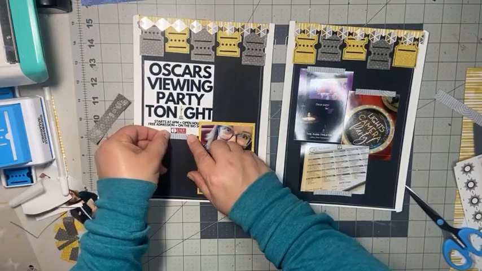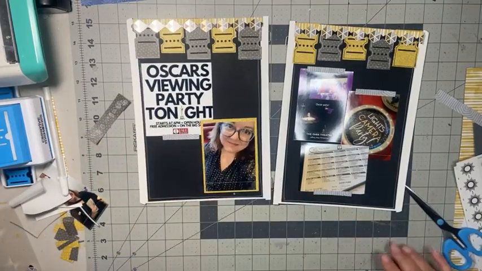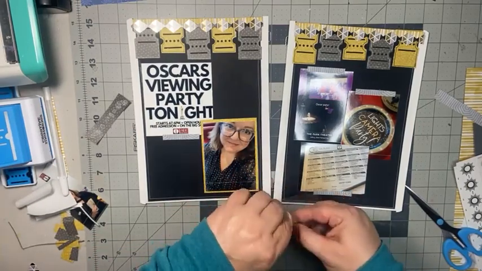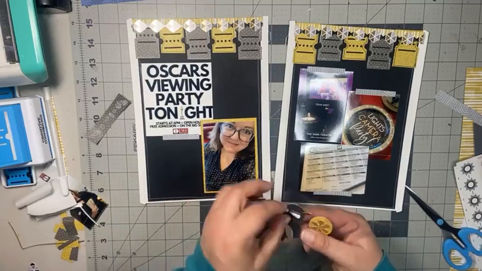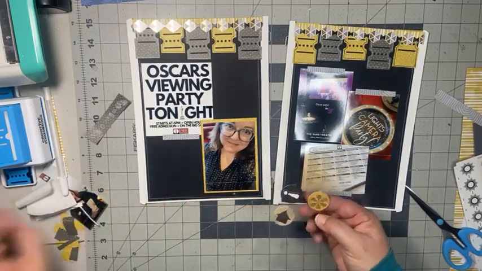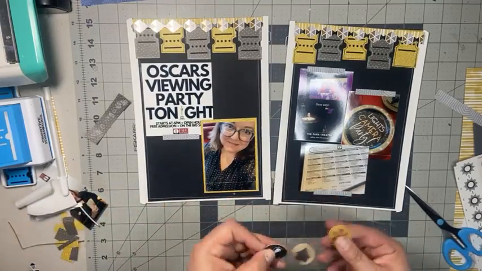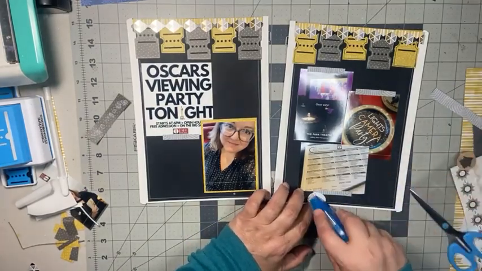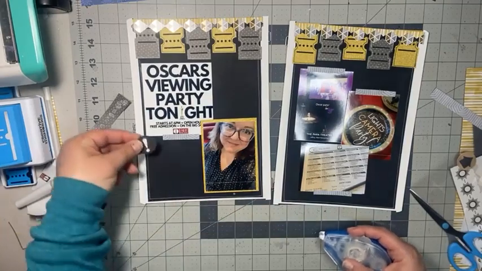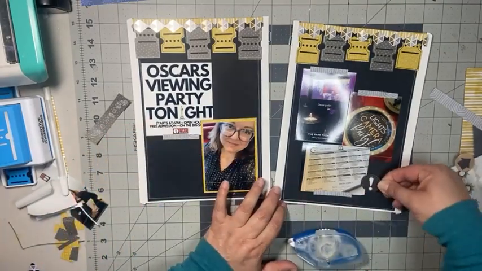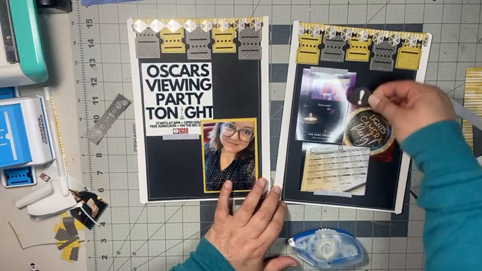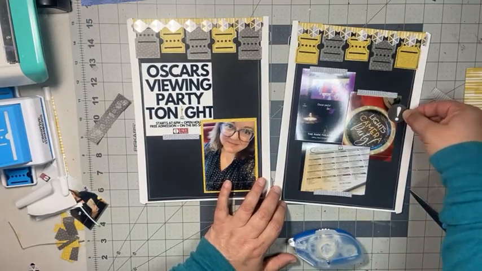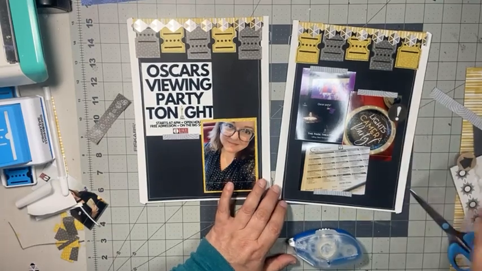So just using up some little teeny tiny scraps. And now I have these 3 little guys. I will add on. I want them to show up. Put that one there.